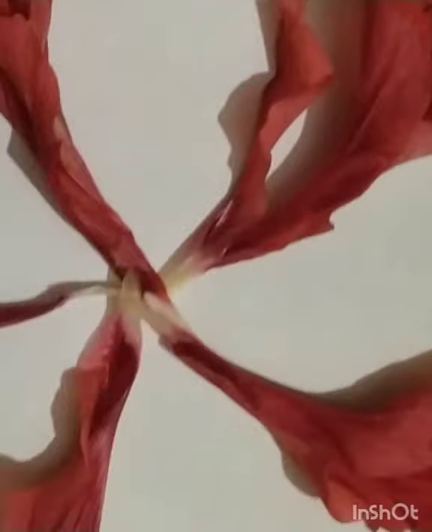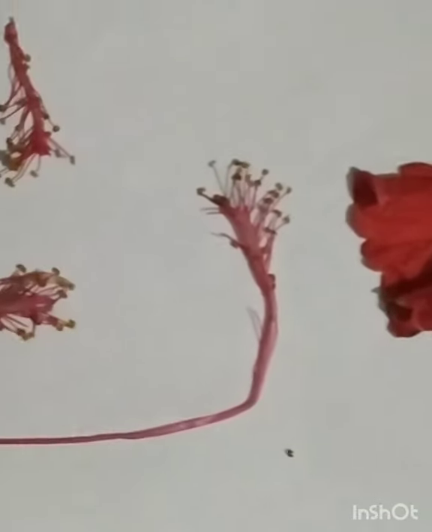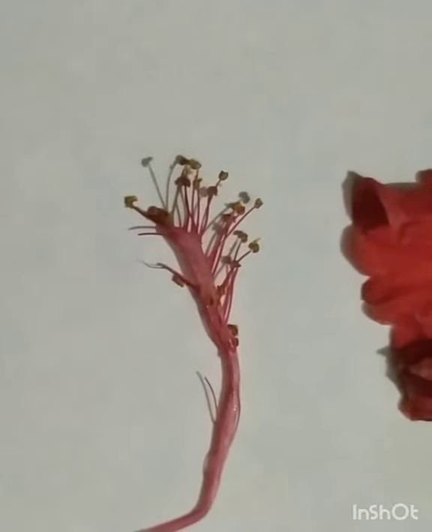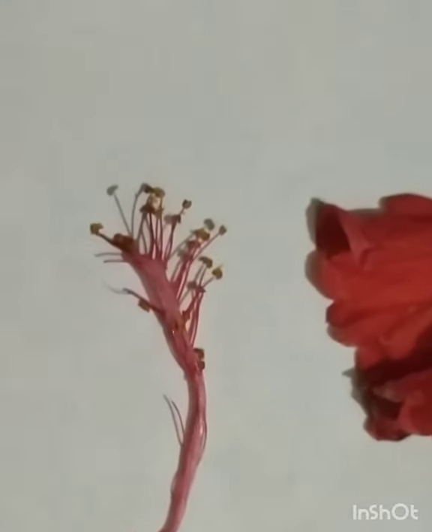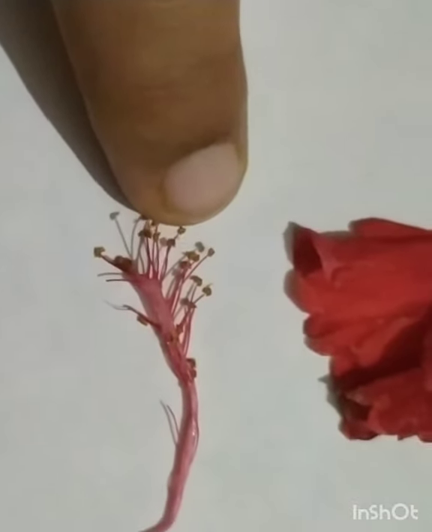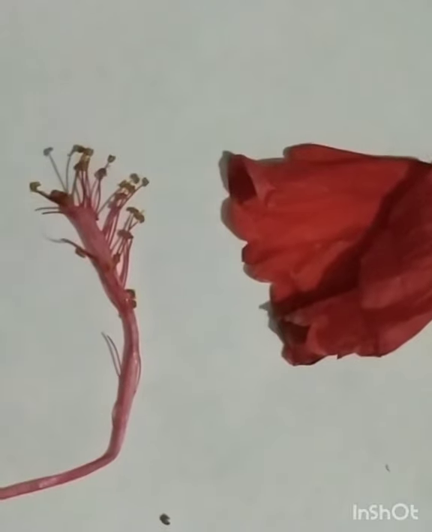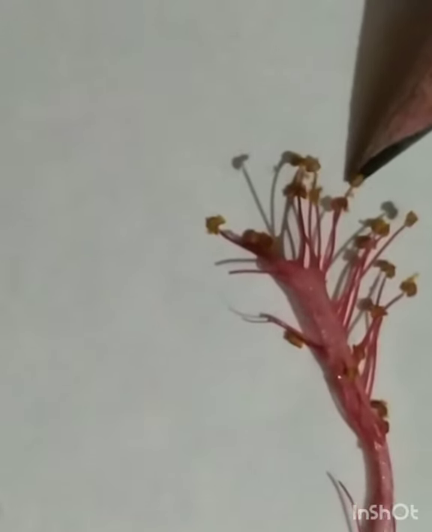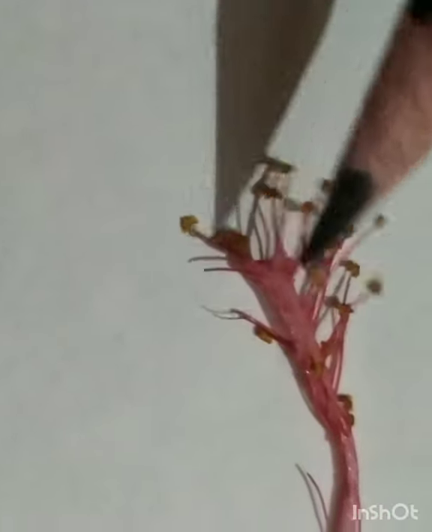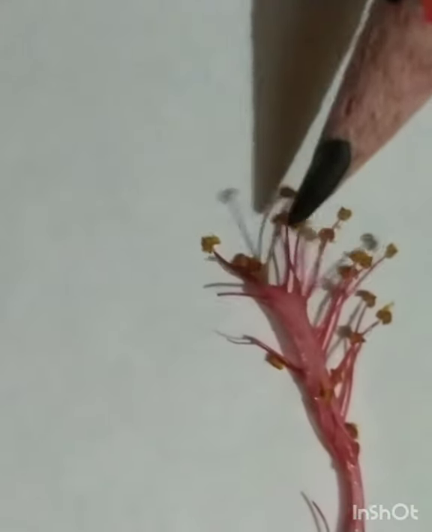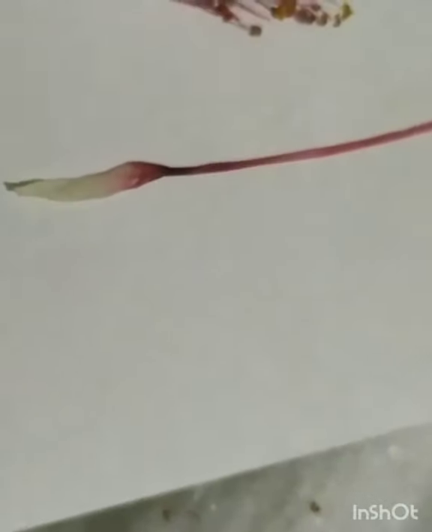Then next is stamens. Stamens are present in large number. Stamen has an anther and filament. Stamen is attached to this tube-like structure that surrounds the pistil. This almost circular structure are the anther that contain pollen grain, and this stalk is called as filament. Here there are many stamens.